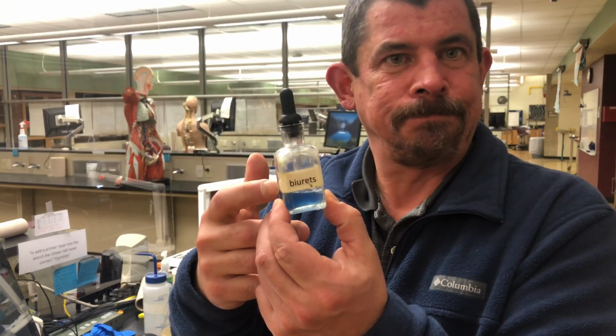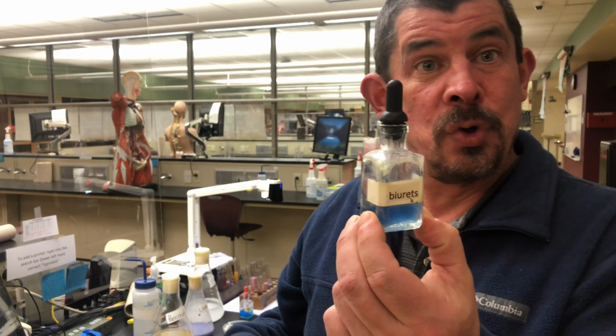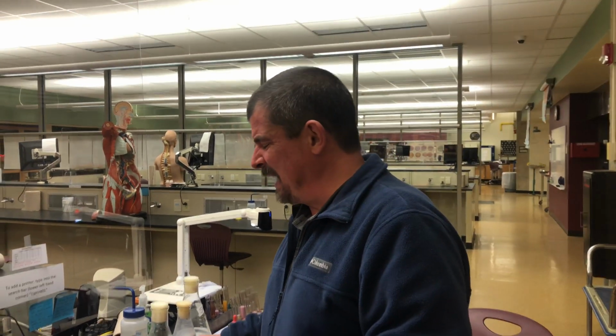The Biuret solution is an indicator for protein. So we're going to add Biuret's to both the test tube with the egg whites in the water and the egg whites in the pancreatin. If you continue reading, we're going to have 2 possible color changes. We're either going to have a pink or a purple color change. The pink color change indicates that protein digestion has occurred. A purple color indicates that protein is present, which would make sense.